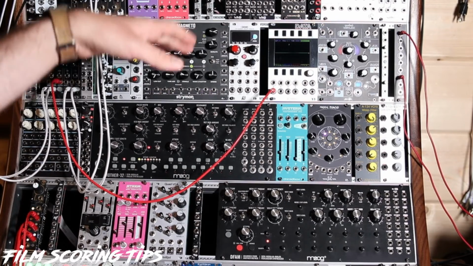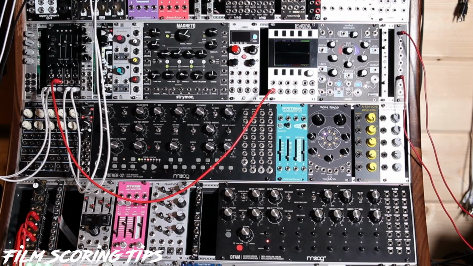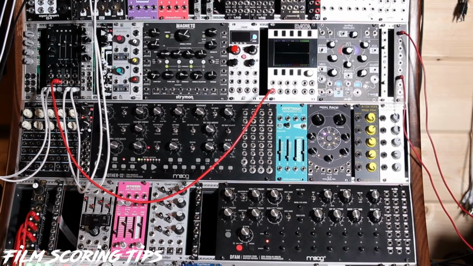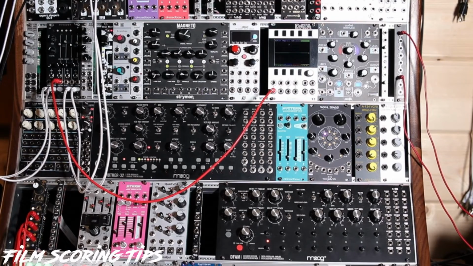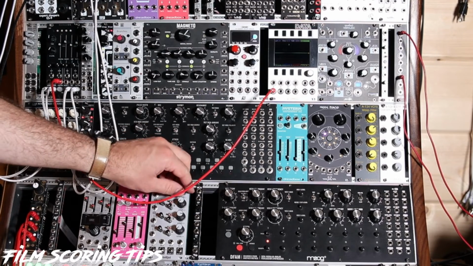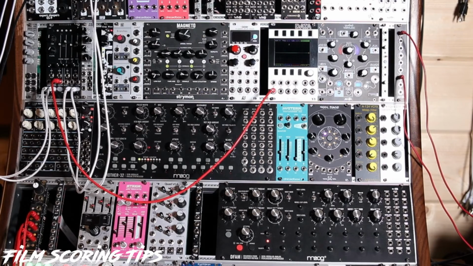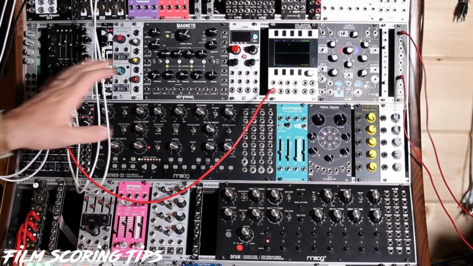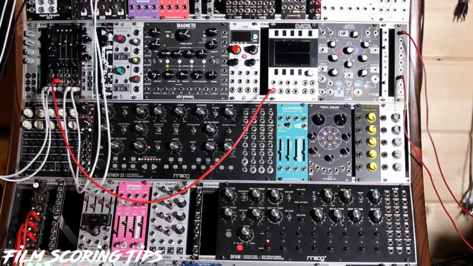That means those LFOs we were looking at were basically going minus 5 volts, plus 5 volts, and so on. If I find a way of attenuating them, we essentially restrict the range they're able to reach, which is very useful because all of a sudden I have control over how much those LFOs are affecting those 4 sliders that I want to modulate.